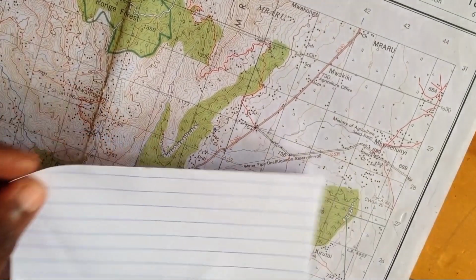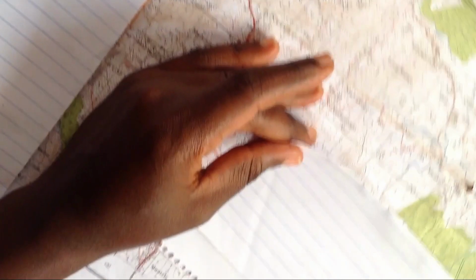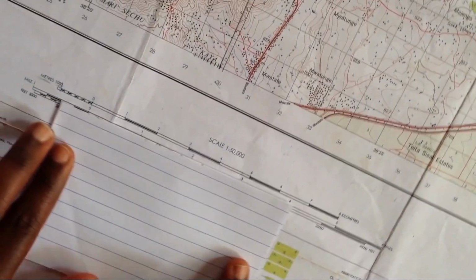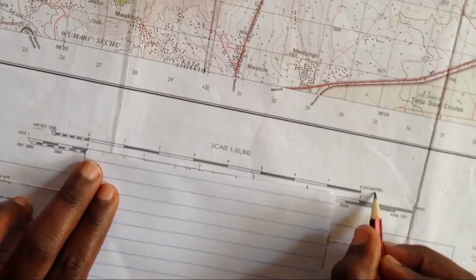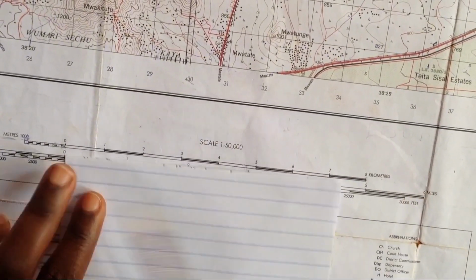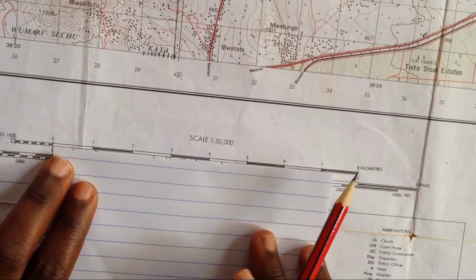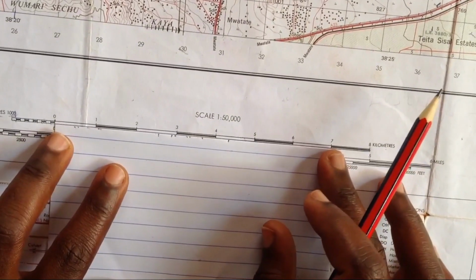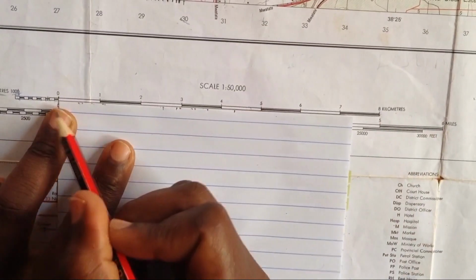After doing that, you use the scale of the map. And remember, in this case, this is the scale that you are going to use. Now, this is how you get to measure it. We are going to use the kilometer and meter scale. You don't use the mile ones. Of course, the question is going to be specific, whether you need to measure in kilometers or in meters. So in this case, if it is the kilometer and meter scale, this is what you do.